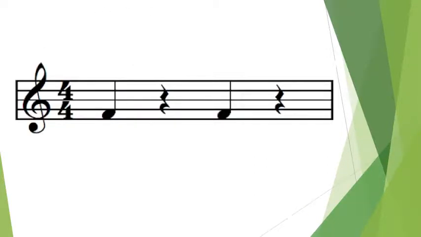So here's our music staff. 1 measure is shown. We have 2 quarter notes and 2 quarter rests. To play this measure, all in even time, we would have 1, rest, 2, rest. So to hear that on ta, you would have ta, ta, and move on.